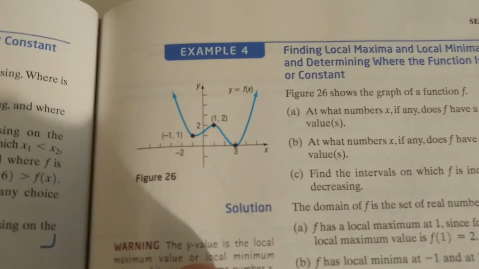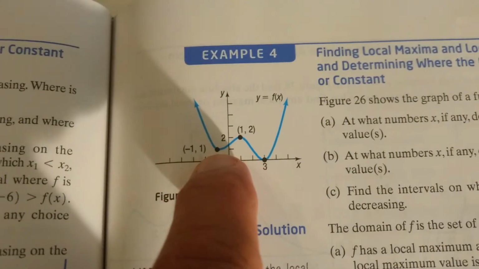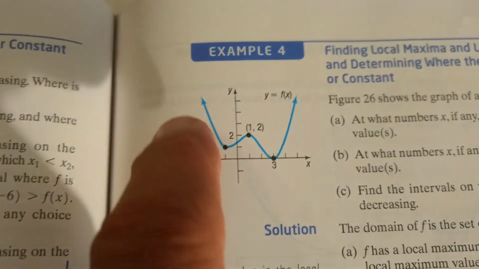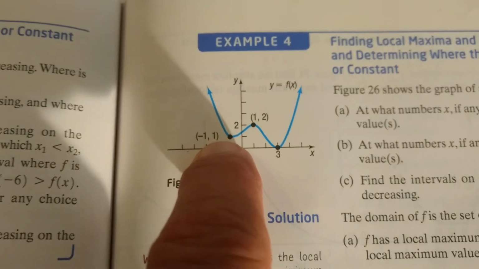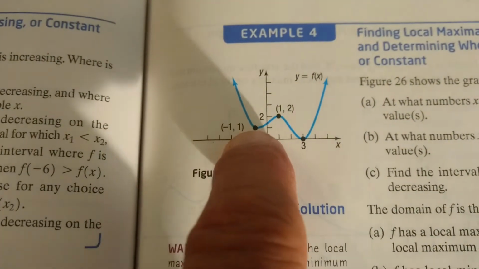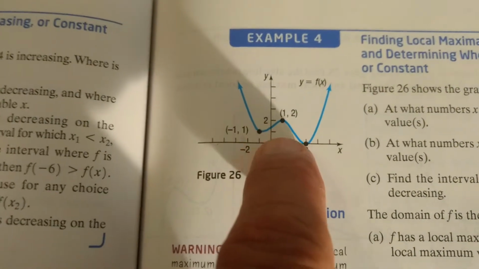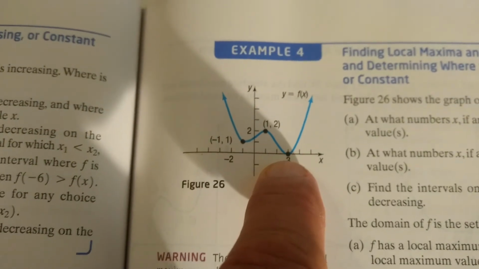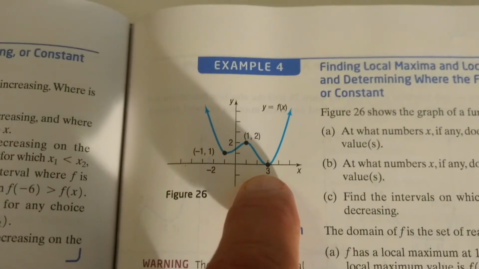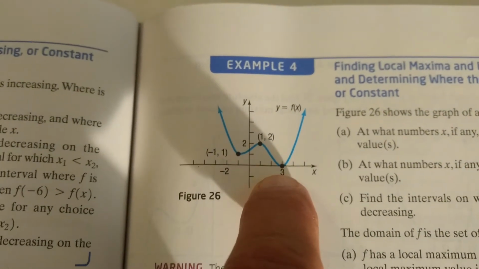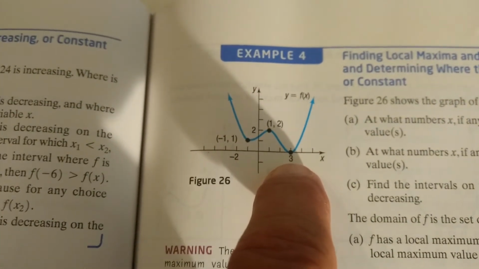Local maximum and minimum is another concept. Local means that if you look at an interval, is there a maximum or minimum point? So in terms of this one right here, this -1, 1 would be a local minimum for this interval. This 1, 2 would be a local max for this interval. We come down here to this 3, 0. This would be what's called an absolute minimum. In other words, this is as low as the graph goes. So this is absolute. The graph will not go any lower than 0.